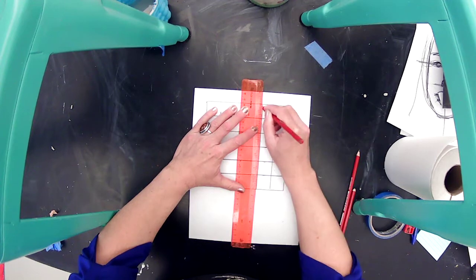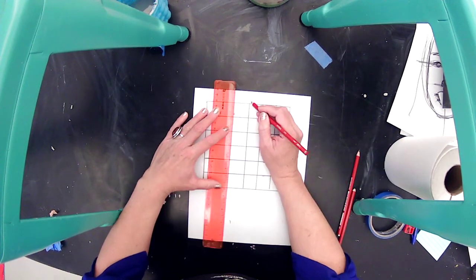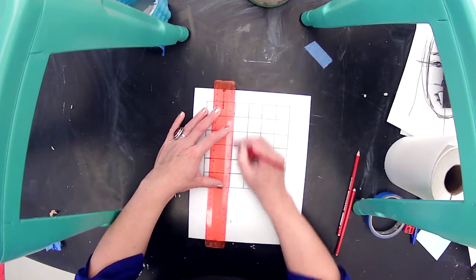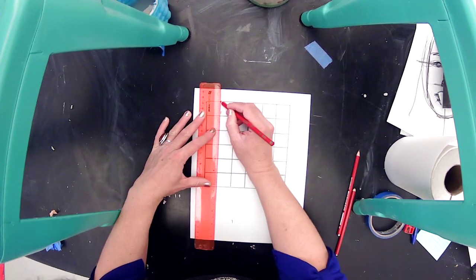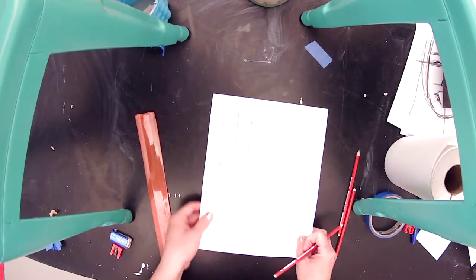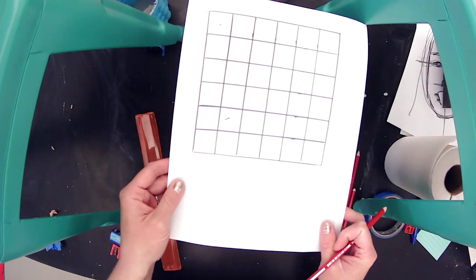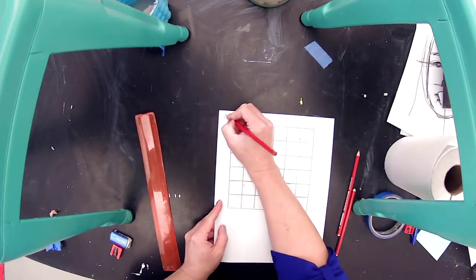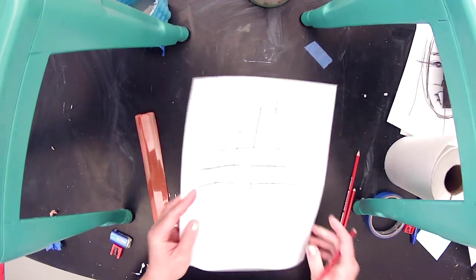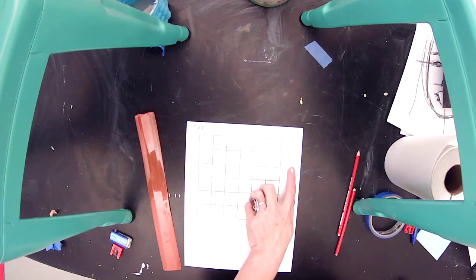All right, so I'm creating a grid here. So I need a ruler and both my pencils. Okay, then I'm going to go in and I'm going to label. I'll hold this up so you can see a little bit better. So each box is 1 inch by 1 inch. So 1 inch by 1 inch. Okay. Then I'm going to go on the side and I'm going to label.